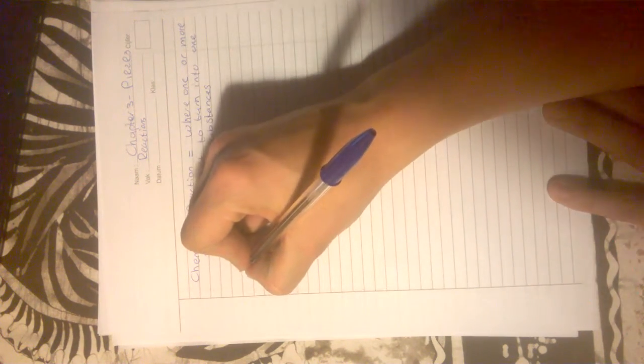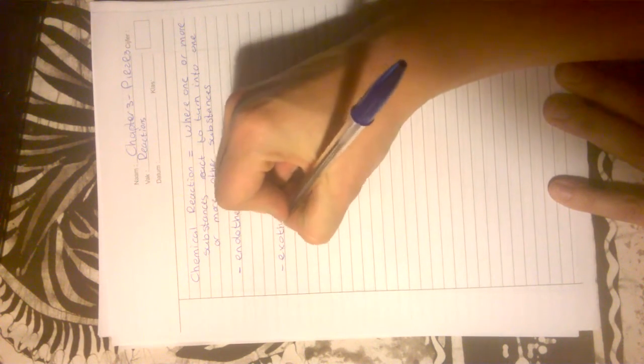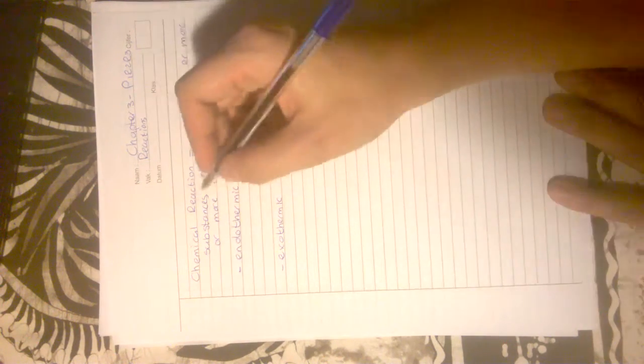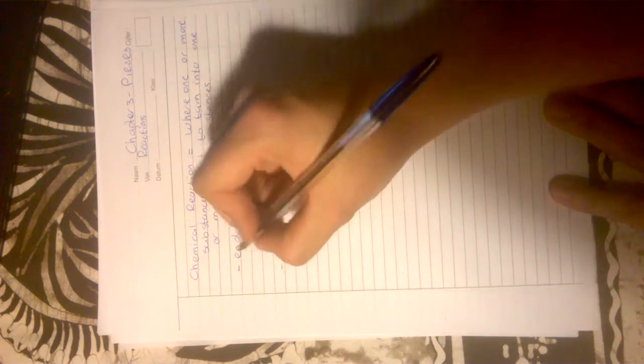Basically, there are two types of reactions that you need to know for now. Endothermic and exothermic. I'm just going to write that one down a bit lower so that I can actually add something to the endothermic one. Okay, so an endothermic reaction is a reaction that basically needs energy. That means that you have to add energy to keep the reaction going.